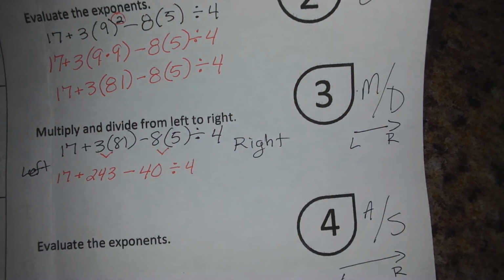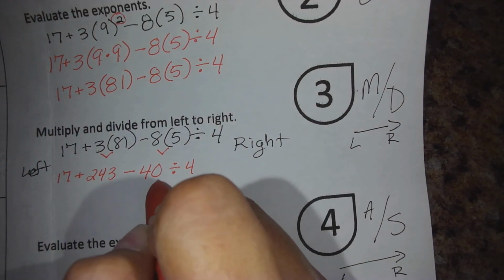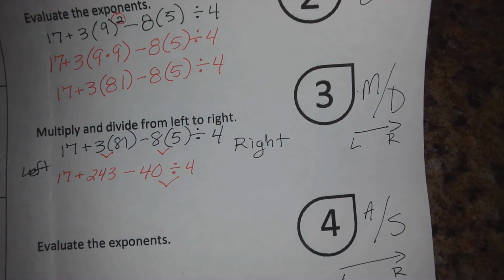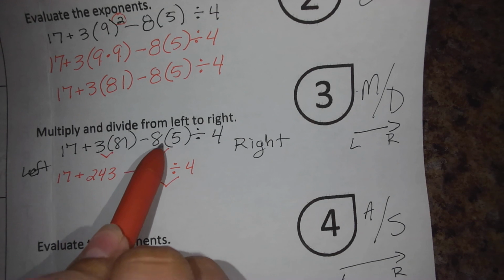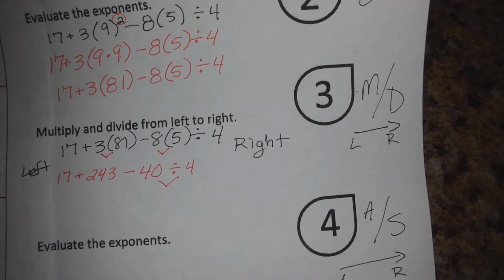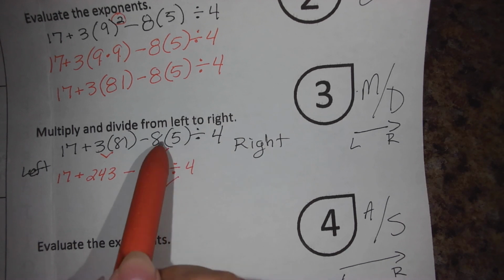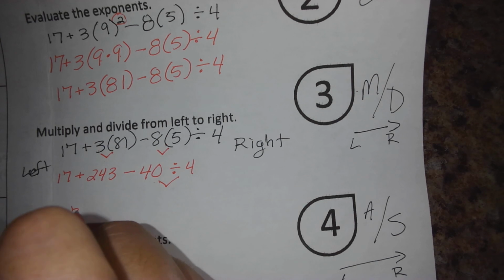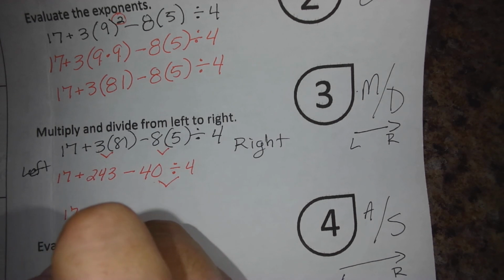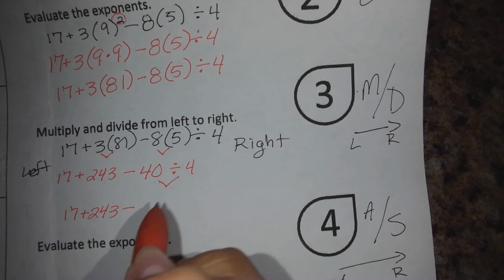But Miss Carpio, there's a division there. You're right. There's this division right here. So this needs to be done next. But notice, I cannot do this division until I do this multiplication first. I'm going to say that again. You cannot do this division until you multiply this first. So it'll be 17 plus 243 minus, well, what's 40 divided by 4?